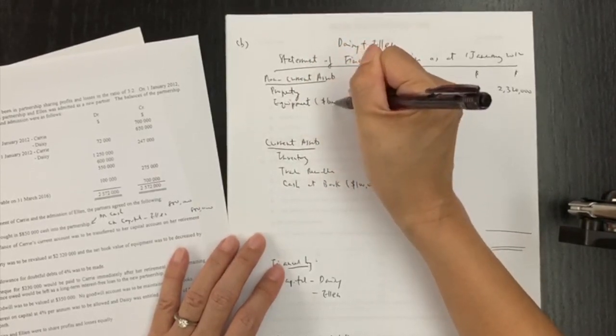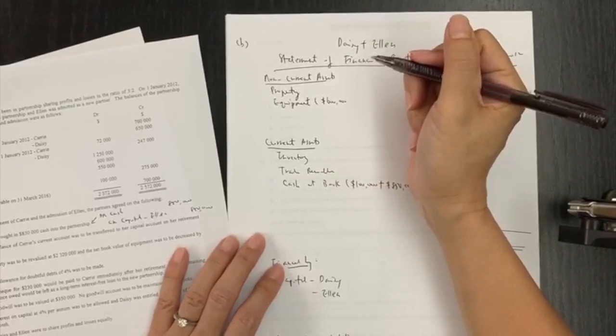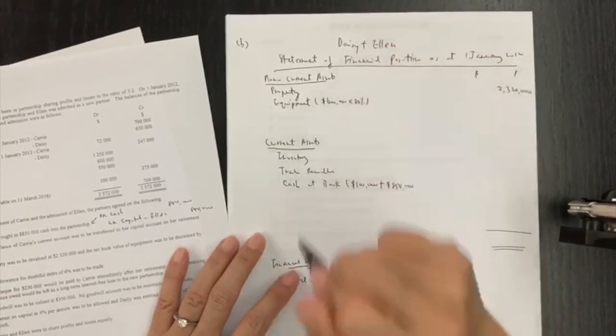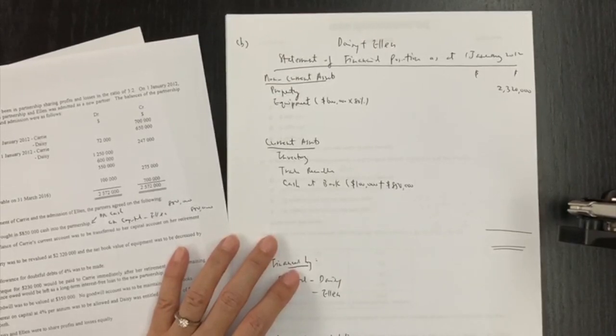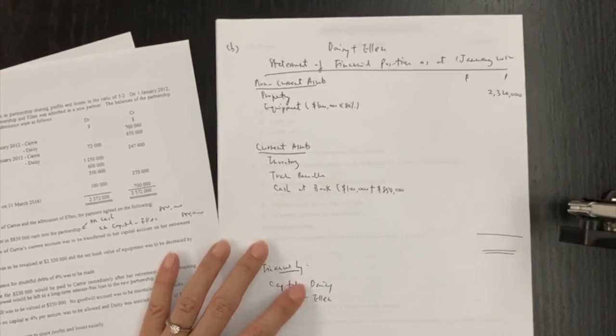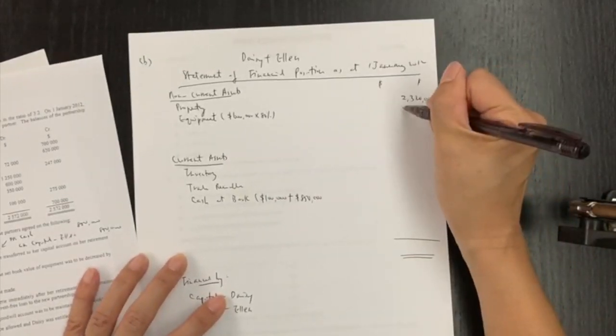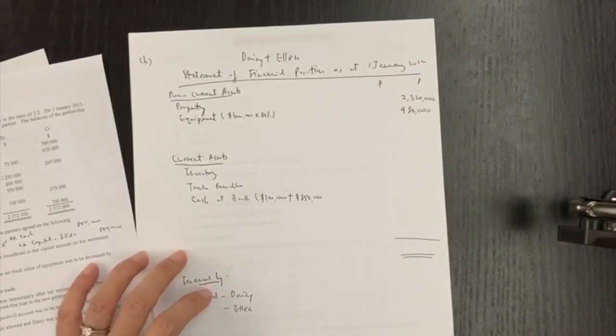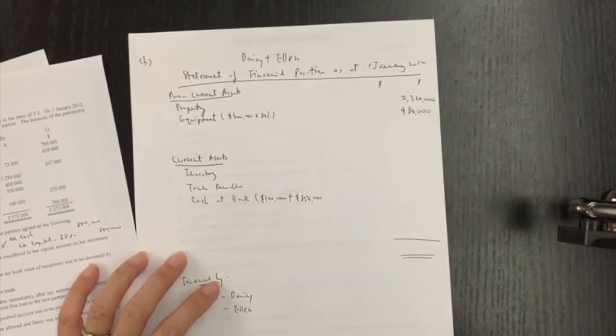So 600,000. Okay, after deducting 20%, I have 80% left. So that will be 600. Okay, sorry, 6 times 0.8. So therefore, this is 480,000. So we just do revaluation step by step.